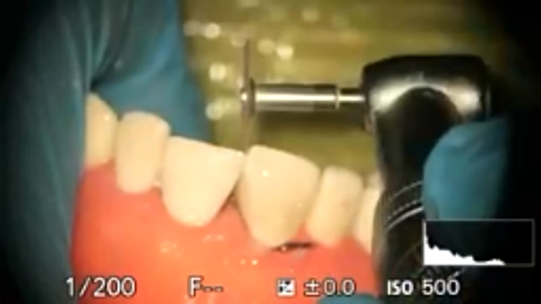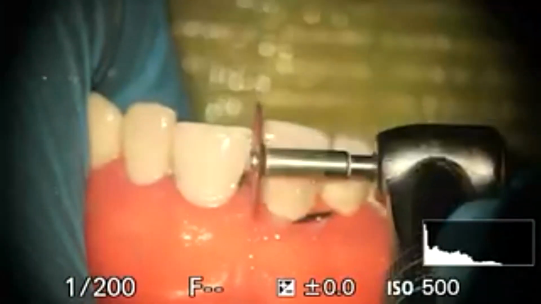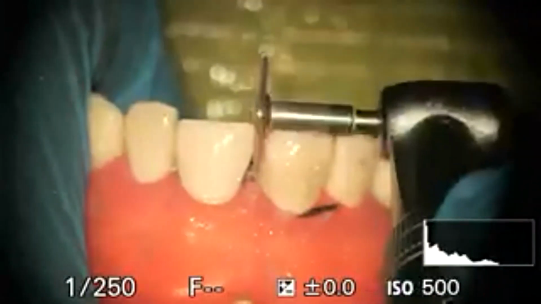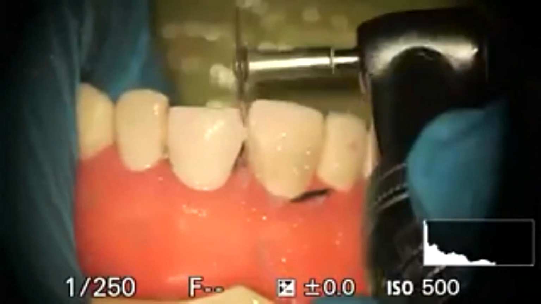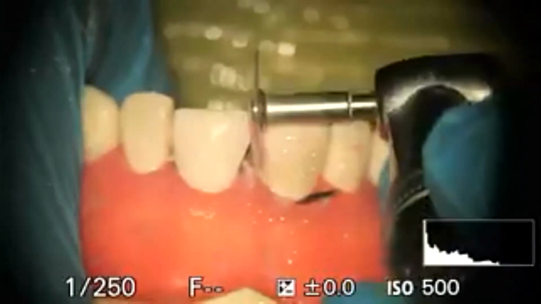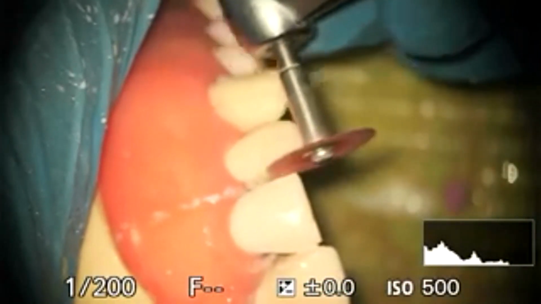And in the proximal area, just create some separation so that your material can go in and record properly. Just create a little separation using the disc. There is some Protemp there, so you just need to create some separation using the disc.